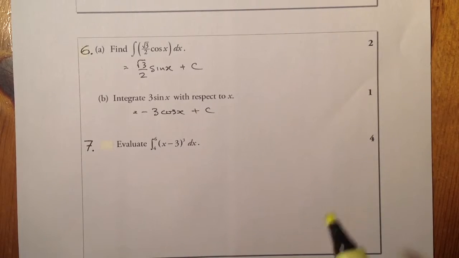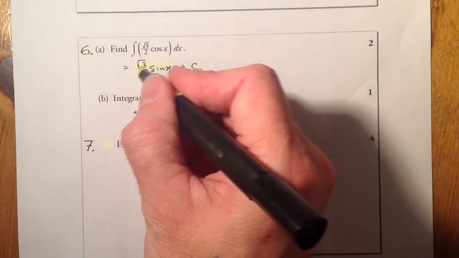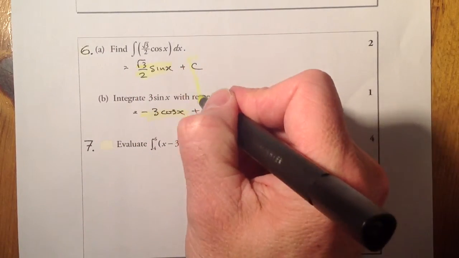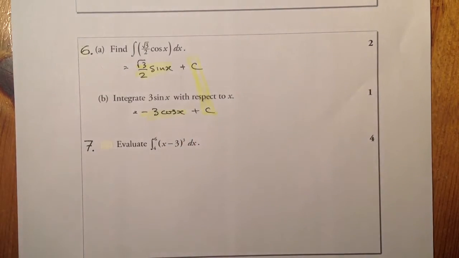Marks for this one: I get 1 mark for this part here, 1 mark for this part here, and 1 mark for making sure that I put the constant of integration in. So that would be 3 marks for that question.